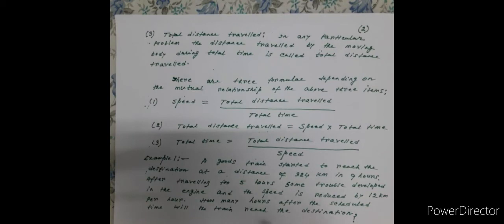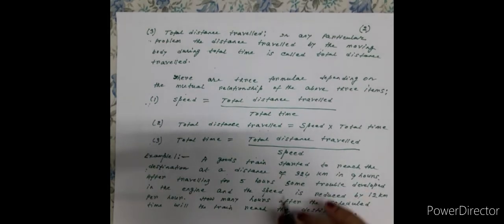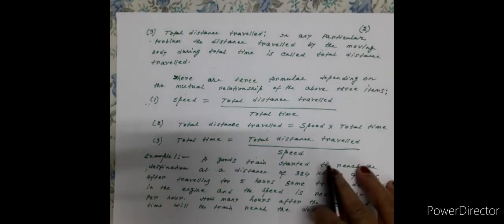So, what was the question? The question was, how many hours after the scheduled time will the train reach the destination? What was the scheduled time? Yes, 9 hours. Now, how much time is being taken by the train? See, 5 plus 6, 11 hours.